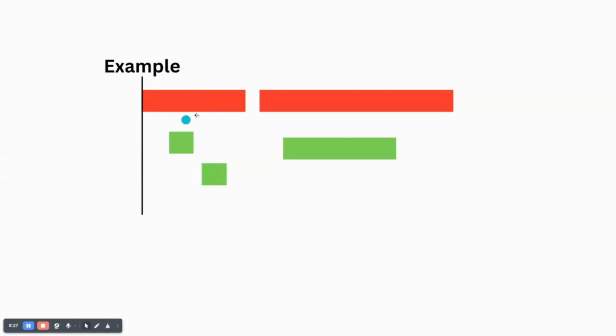Then this one is going to be visited third because the ending point of this interval is after these 2 intervals. And the starting point is actually less than the ending point of the last visited interval, right? This tells us that this interval overlaps with the last interval, so we cannot count it. And we move on.